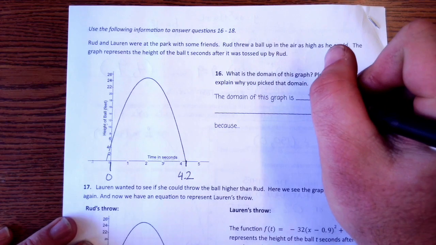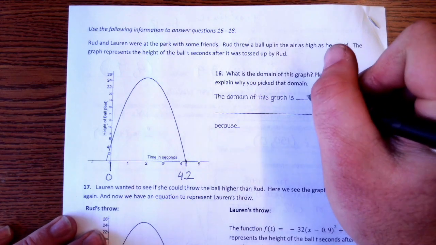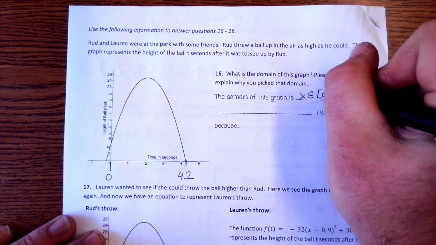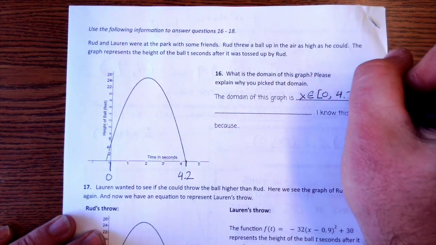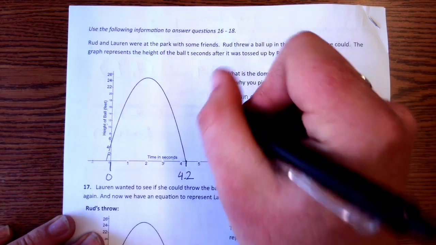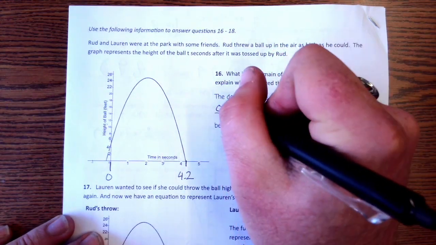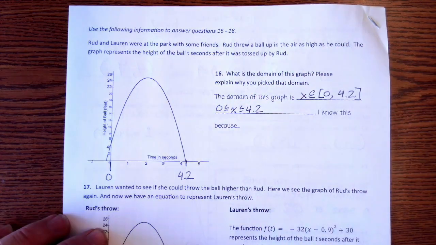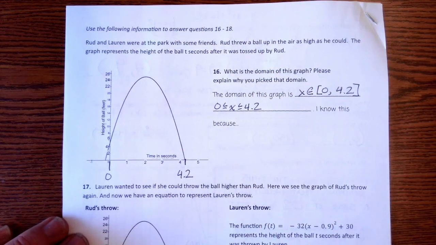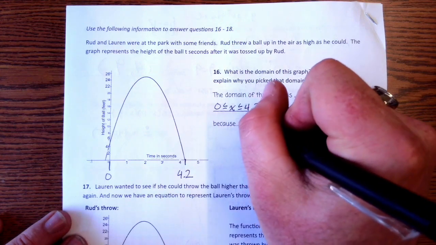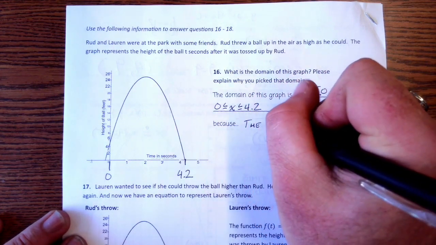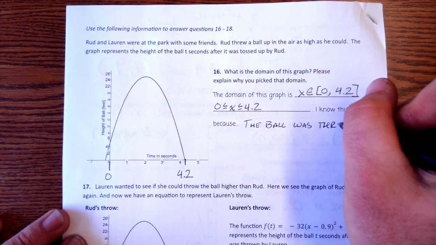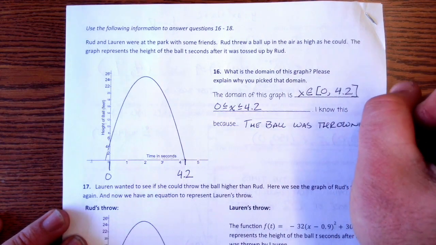So the domain of this graph, and we have a few ways of writing this, we could say that x exists between 0 and 4.2 seconds. We could say that x is between 0 and 4.2 seconds. There are a few different ways to say that. And I know this because the ball was thrown at 0 seconds and it landed at 4.2 seconds.